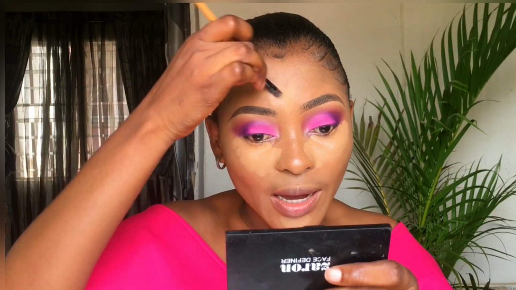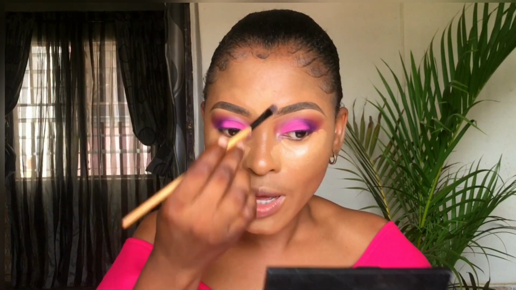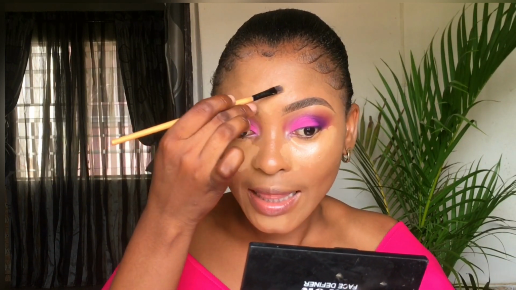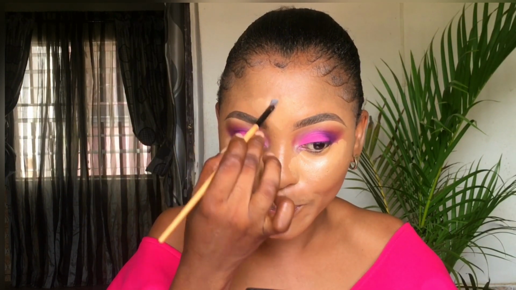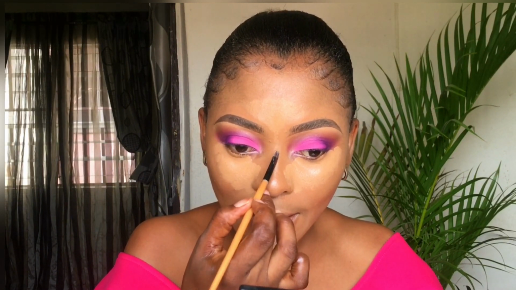If you have a bigger forehead than I do, it means you'll be contouring more than highlighting. For me, I have a small forehead, so if you have a small forehead like me, then this part is for you. So I'm highlighting the bridge of my nose. So I just take that brush, I turn to the side, and then apply that product right to the tip of my nose.